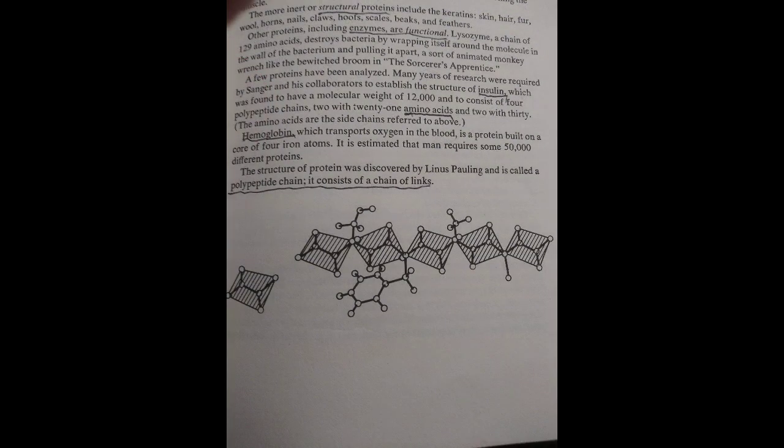Not the proteins, but let's see. We don't want the proteins yet. We want... Okay, so I don't have an image yet. Let's leave this image here.